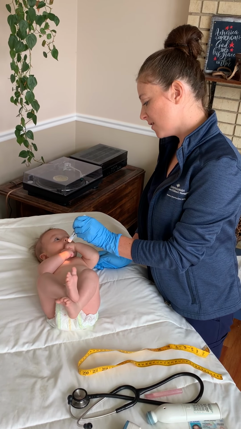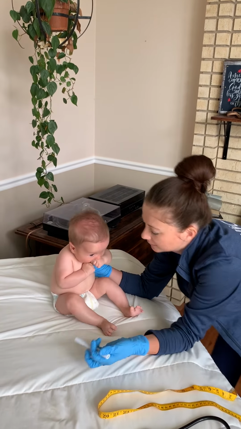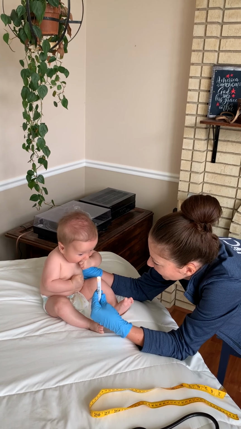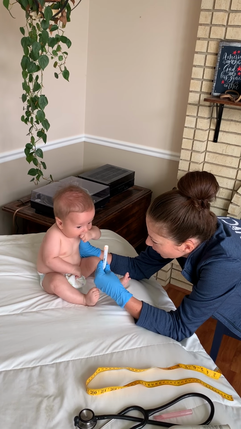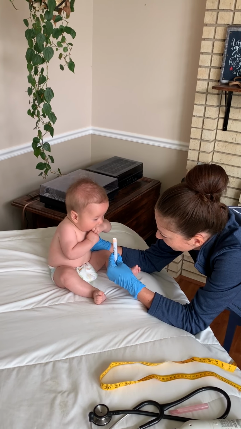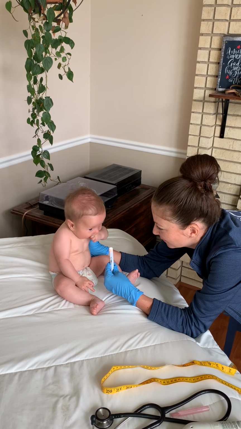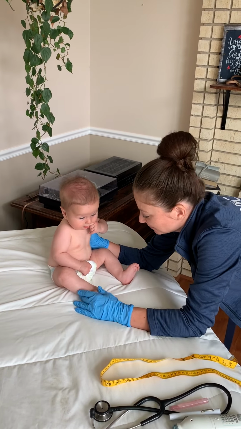Depending on the age of the infant, they might grab. Hi, what's this? What is that? Just see what his localization skills are. He's more interested in his hands right now, but I wouldn't chart that as an abnormality for him.